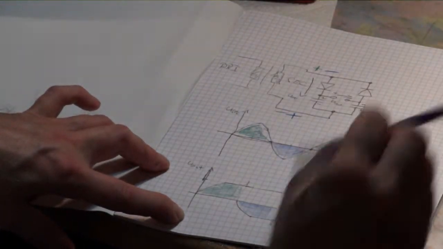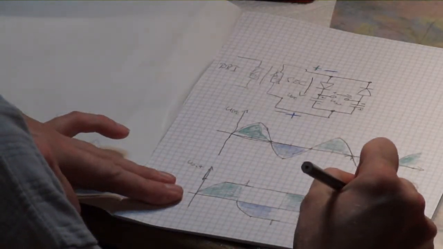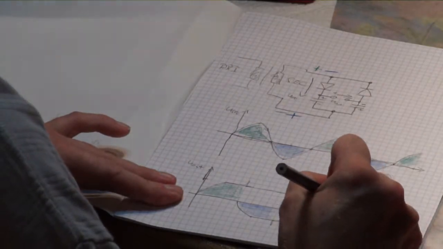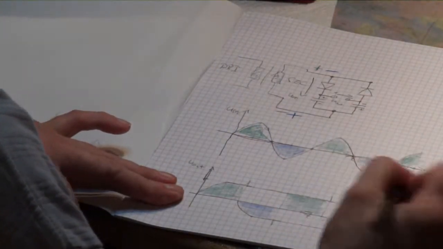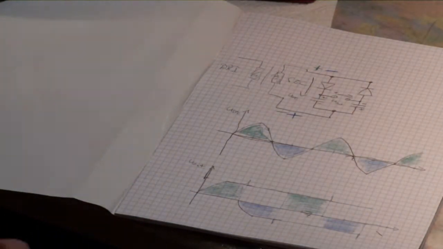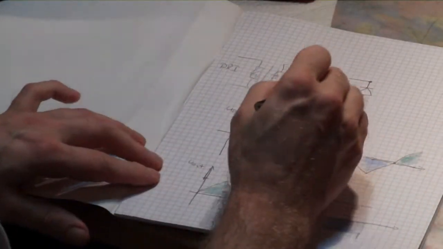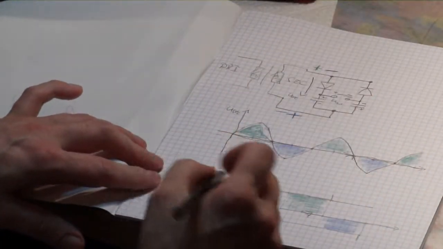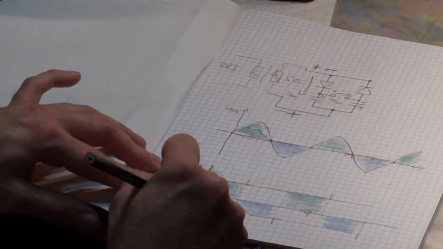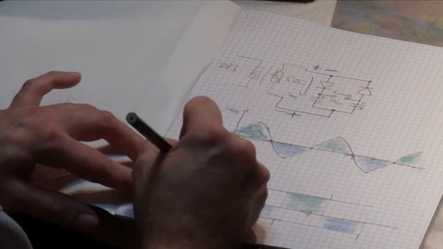I think now you got the idea why this is a voltage doubler, or acts like a voltage doubler. This stays. So, what voltage do we get between here and here? Here is negative and here is positive.